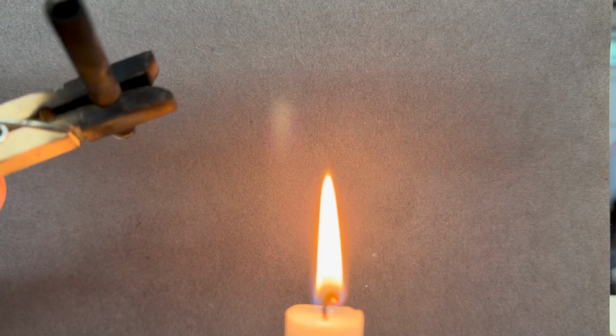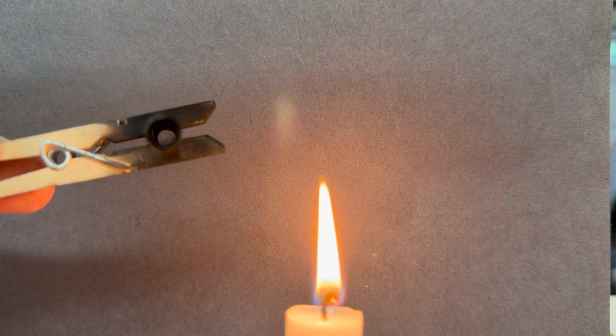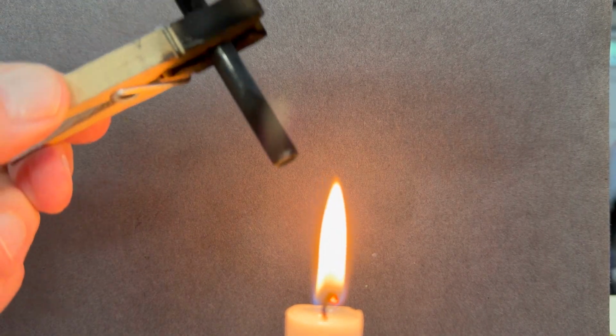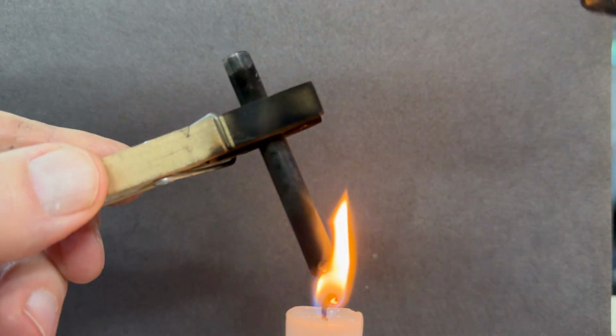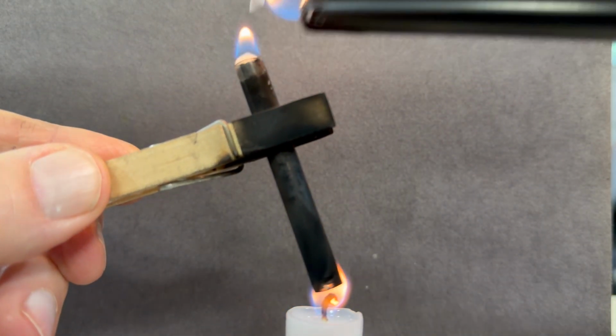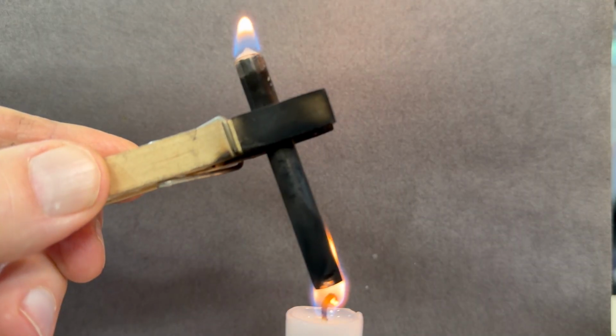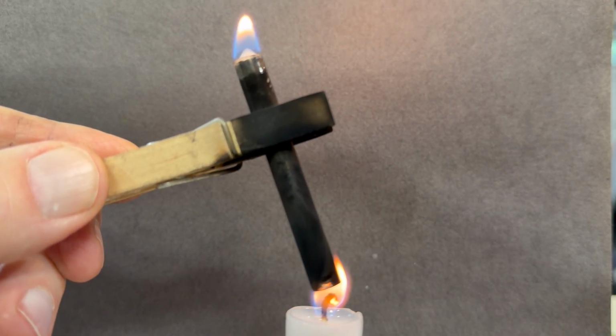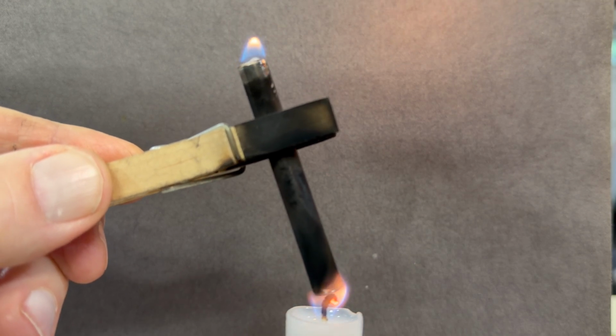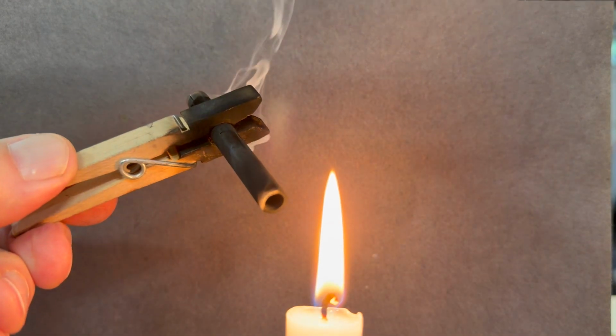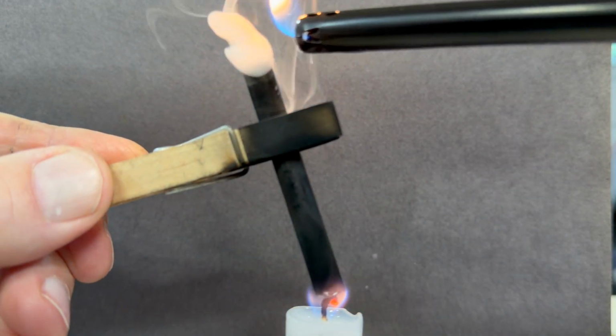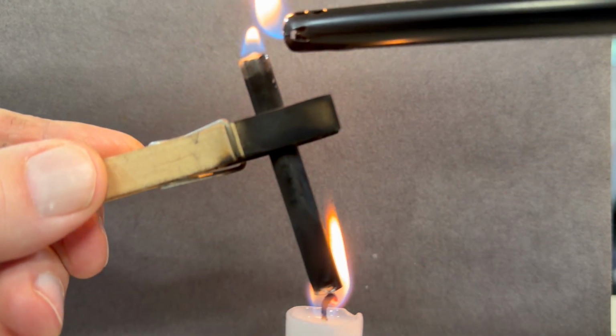I have here a glass tube that I'm going to put inside the flame into the dark region. And I get out this white smoke, which is in fact the vaporized paraffin. So you can see that I can burn it elsewhere. I'm basically taking the paraffin out of the middle of the flame and burning it elsewhere.